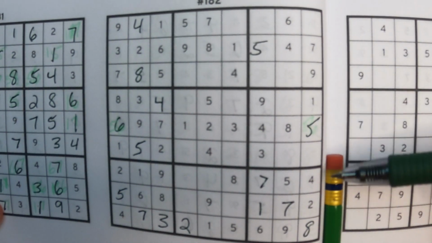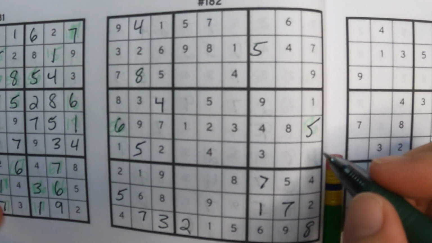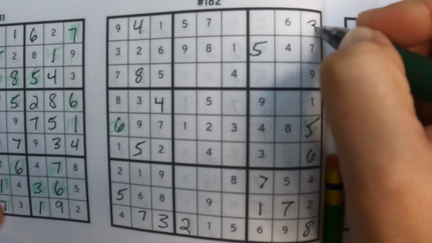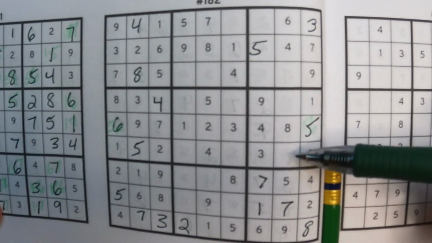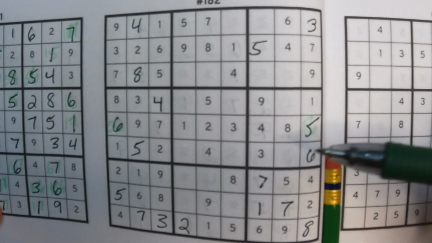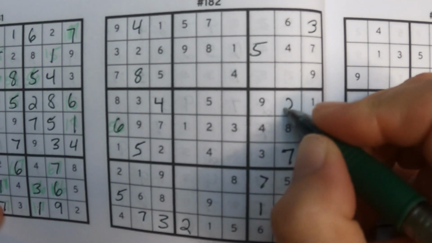For this column, 1, 2, we're missing 3 and 6. We've got a 3 here, so 6, 3. For this box, we're missing 2 and 7. We've got a 2 here, so up, 7, 2.